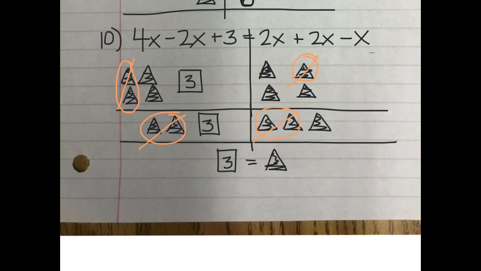My original problem, remember, told me to take away these first 2 x's. And my original problem told me to take away this x. So what I'm going to do then is I'm going to just replace the 3 where my remaining triangles were in my original setup. And what it looks like I have on the left side, 3 plus 3 plus 3, which is 9. And on the right side, I've also got 3 plus 3 plus 3, which is 9. So my check works out.